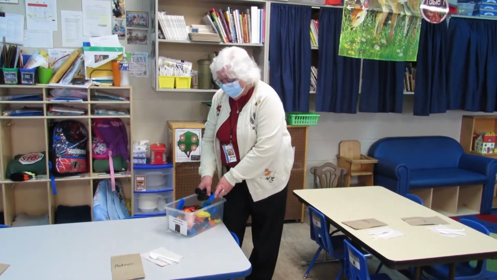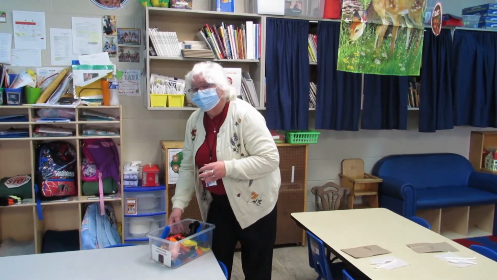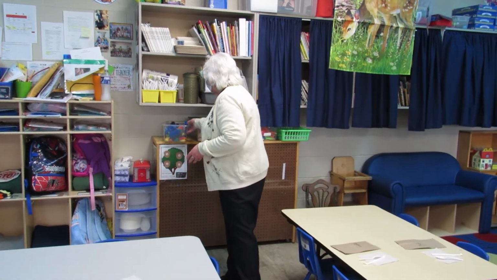You're going to find all kinds of construction toys here, also puzzles, and anything that strengthens the small muscles of their fingers. Those are the last muscles to develop, and we are working on strengthening writing and dressing skills and those kinds of things.